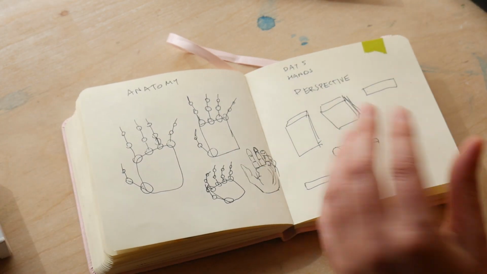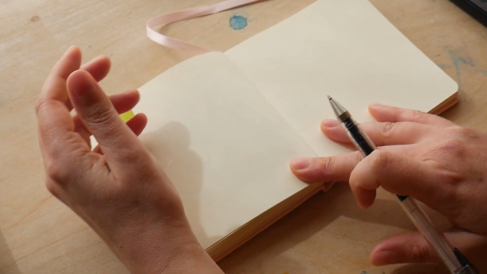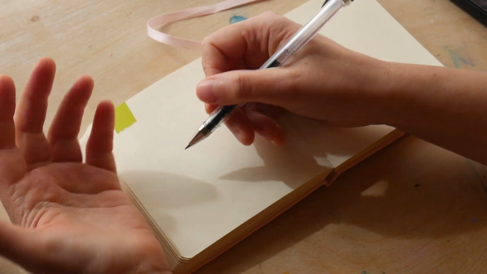So now I will just draw more hands, and I will start with drawing my own hand because I can see it.